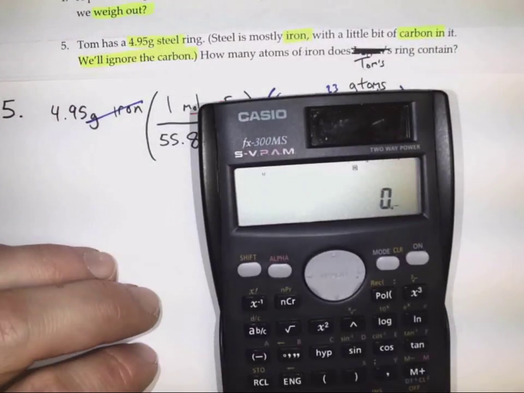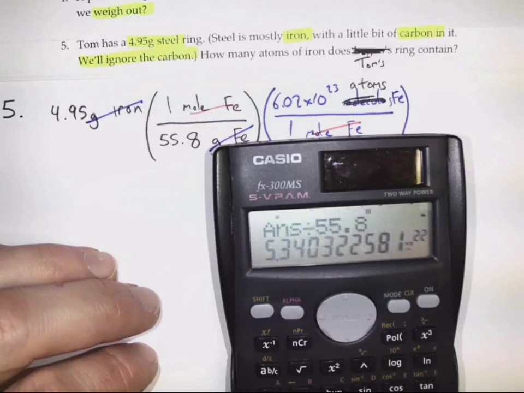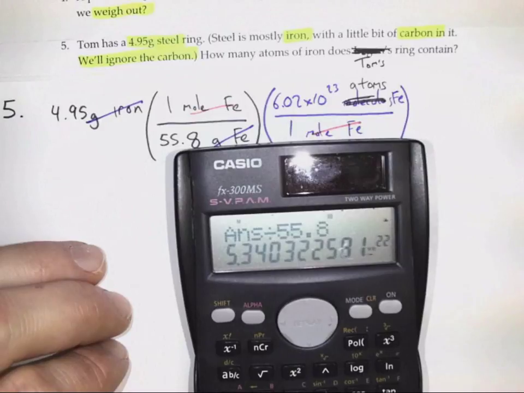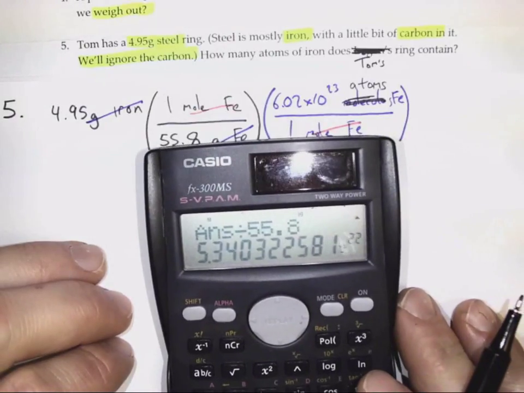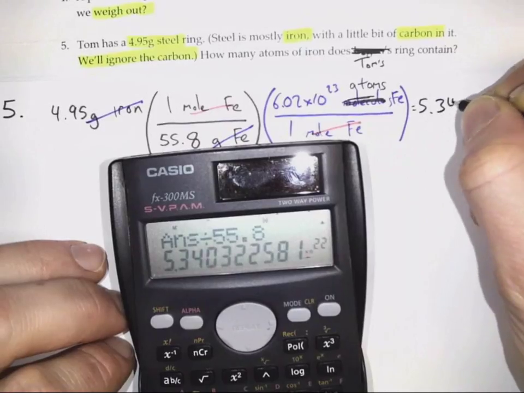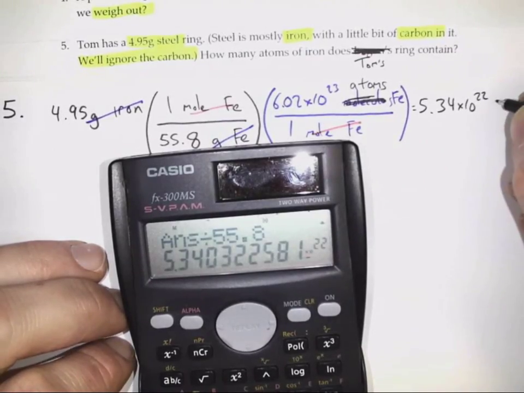All right, so it's going to be 4.95. We're going to multiply it by 6.02 times 10 to the 23, and we're going to divide it by 55.8. And we get 3 sig figs worth of iron atoms. So 5.34 times 10 to the 22 iron atoms.